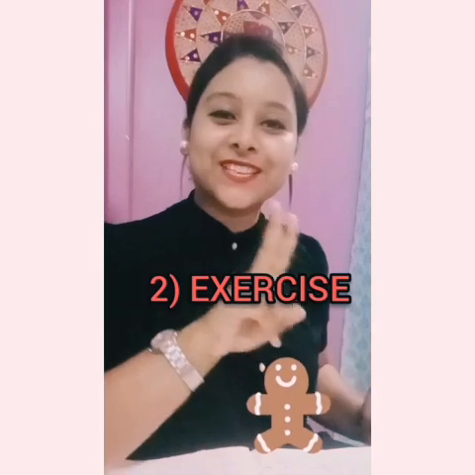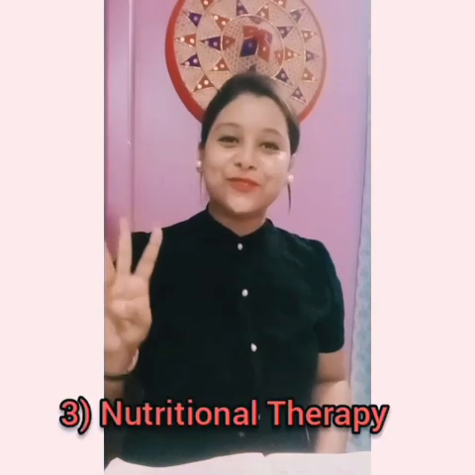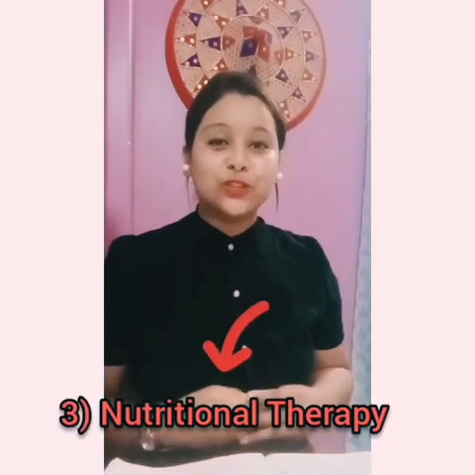Let's come to the number 2 point, that is exercise. Exercise is a very integral part of controlling diabetes mellitus. Don't exercise if your blood sugar level is highly elevated. This may lead to temporary worsening of your blood sugar level, and always try to begin a medically supervised exercise program. Let's come to the number 3 point, that is nutritional therapy, which is very important.